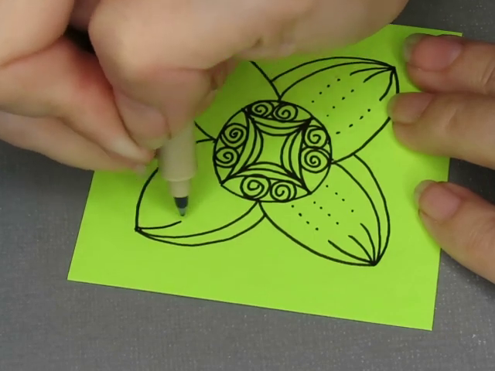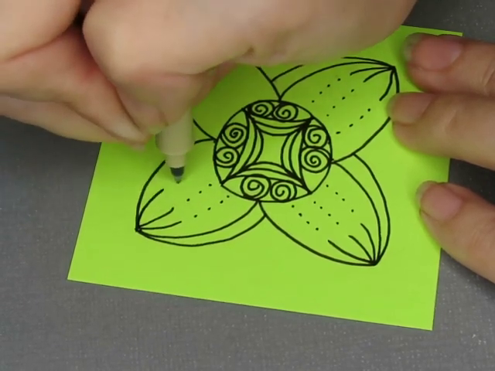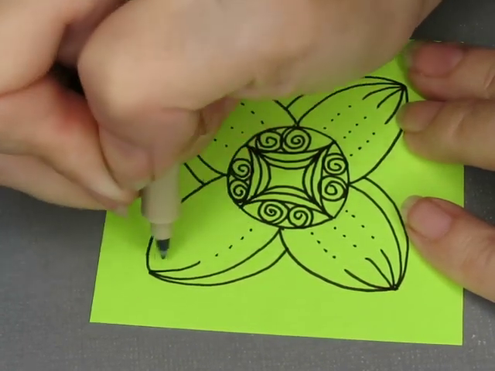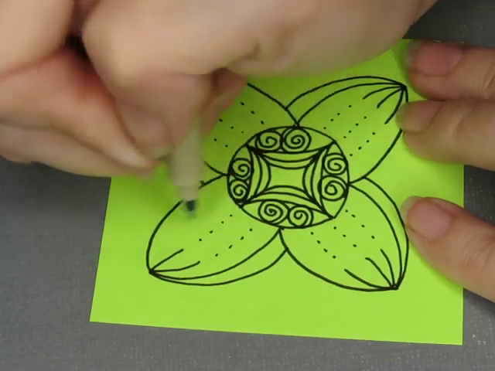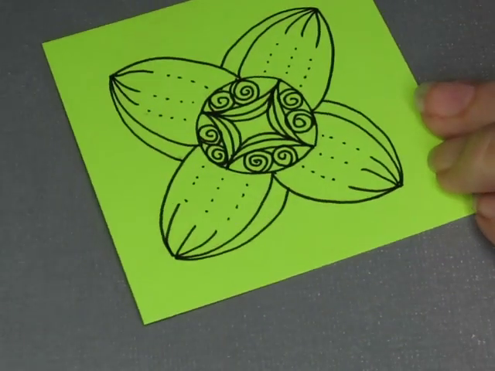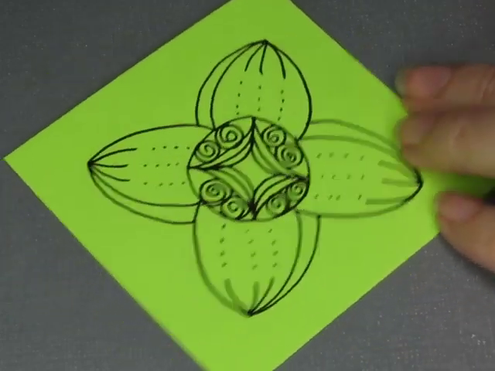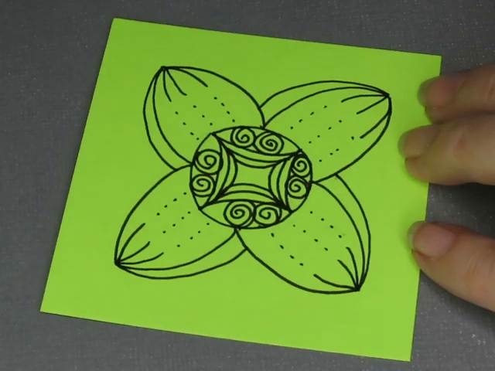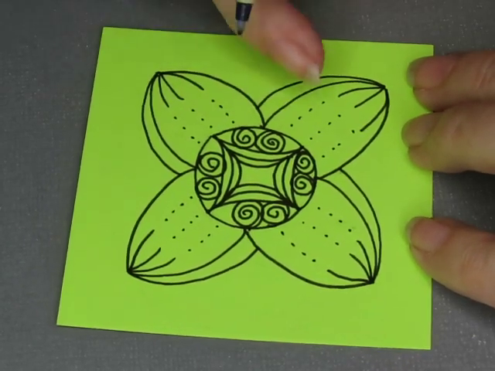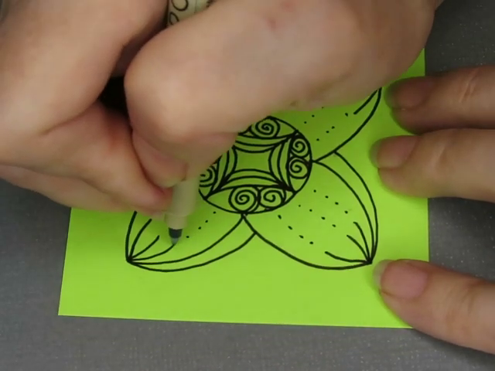Something like that. Something like that. Now I think I'm going to color in with black some of these spots to give it really a big contrast. I feel like I need a spiral here.